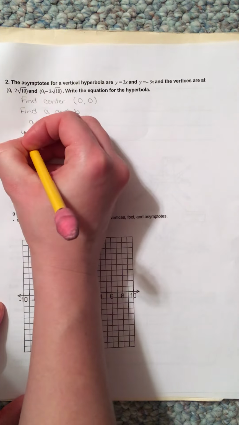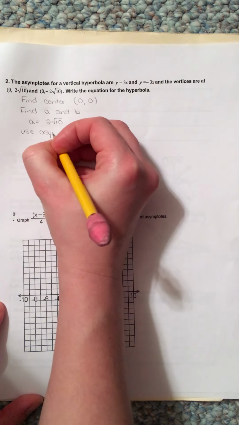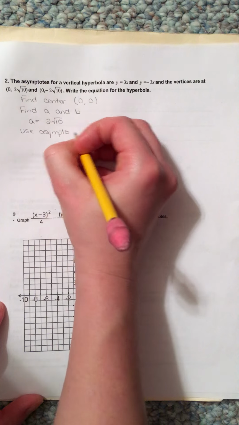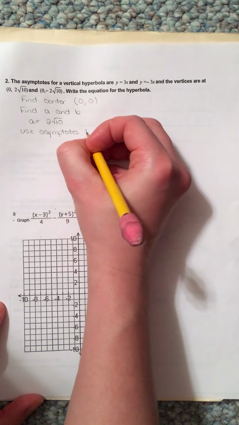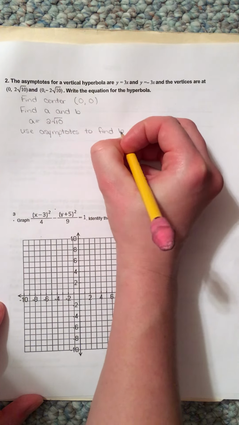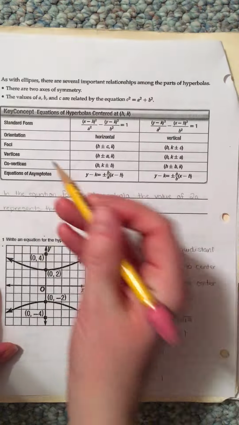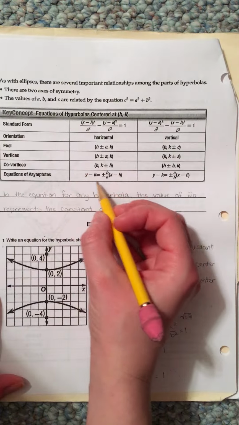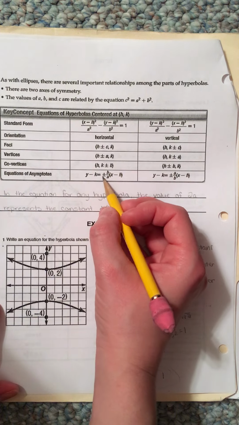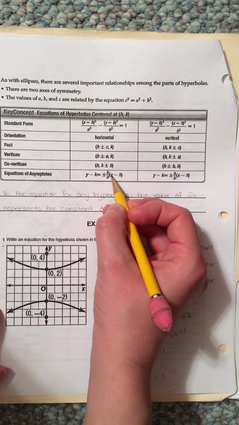And this time we're going to use our asymptotes to find b. And if I look back, I have this equation for my asymptotes here that says that my asymptotes are equal to b over a times x.